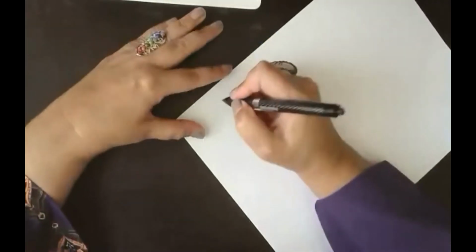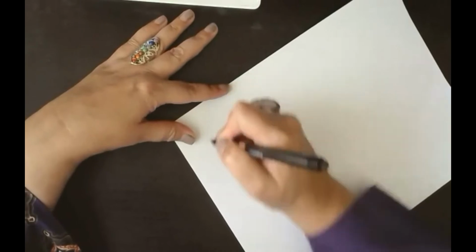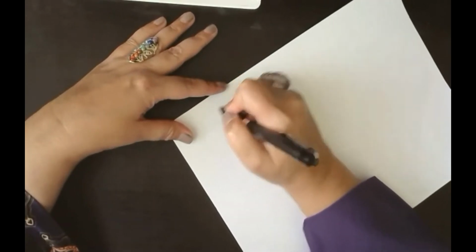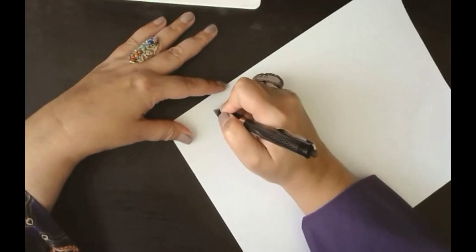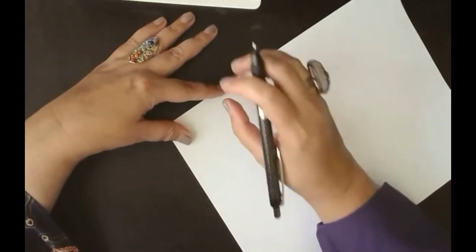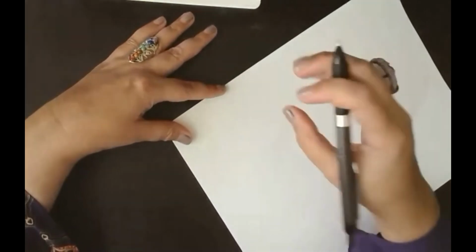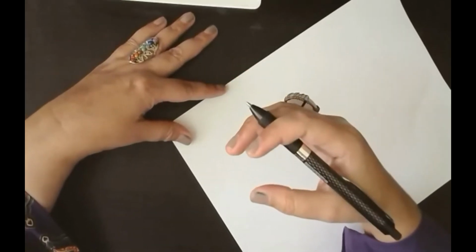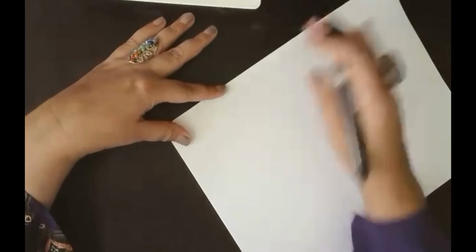So let's see. What would be your quest today? What would be your goal? I'm going to continue the same goal I had last time. I like to do that. I like to choose a goal and draw with it for about a week, because it gives a deeper transformation to a certain quest or goal I'm trying to achieve.